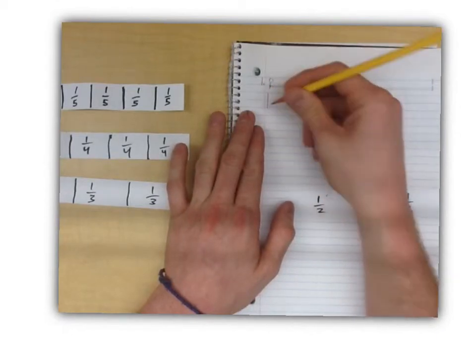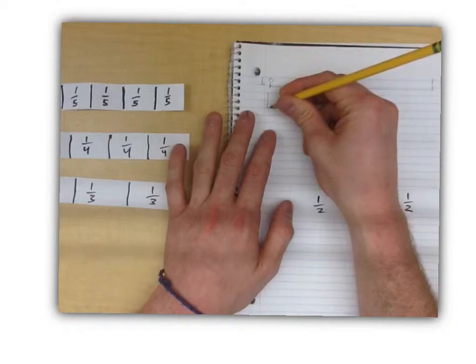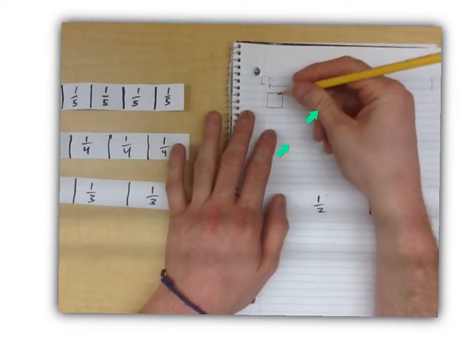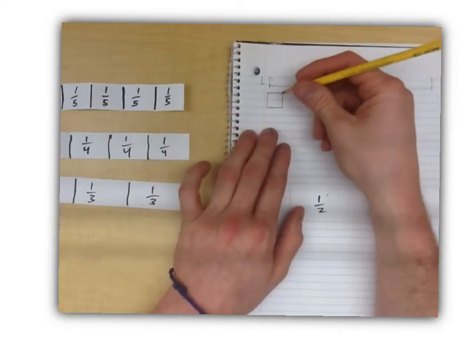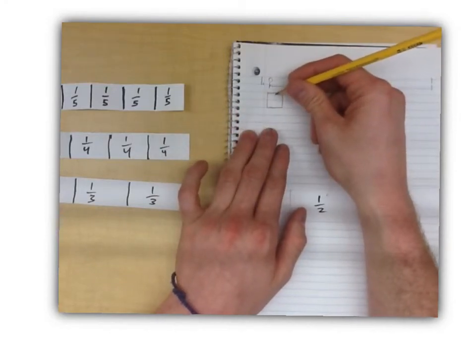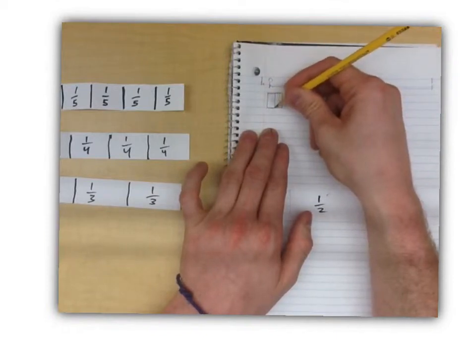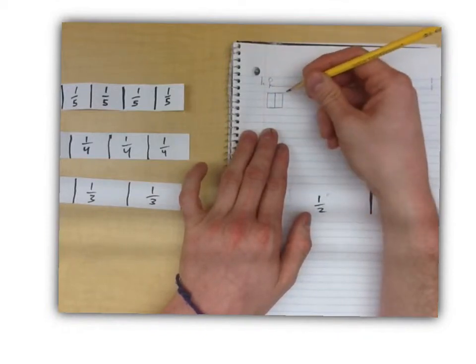Square right about like this, and about the same amount across, like this, and about the same amount up, and you got the point. And I want you to partition it vertically. Now what partition means is to part it, to cut it apart. Vertically is up and down. So all that means to partition vertically is to just draw a line just like that.